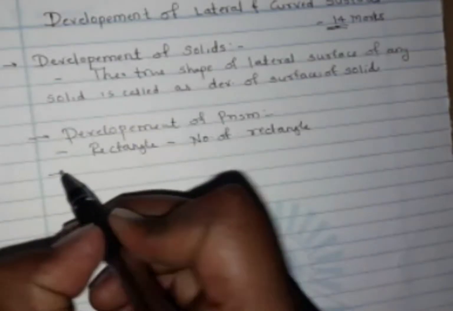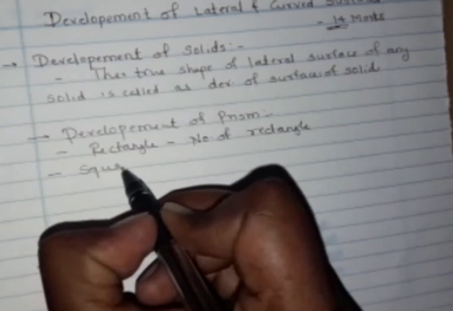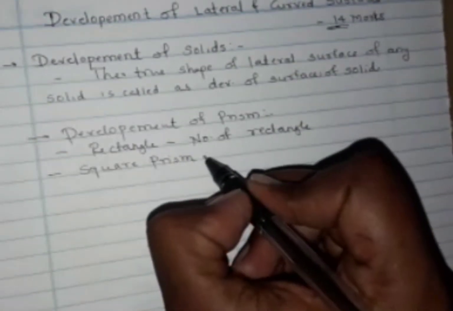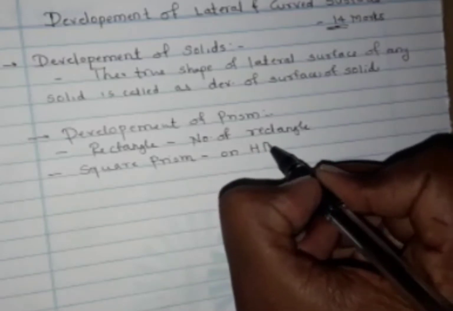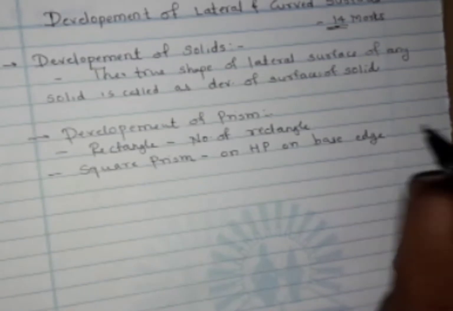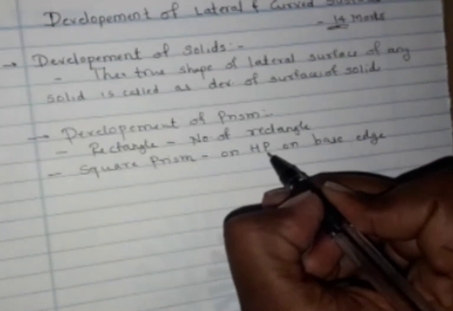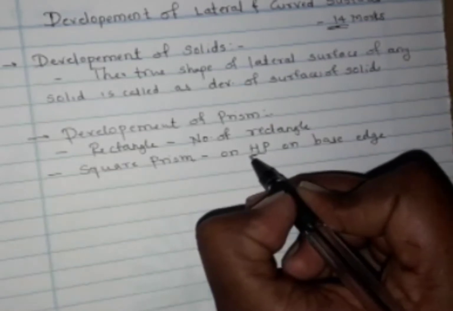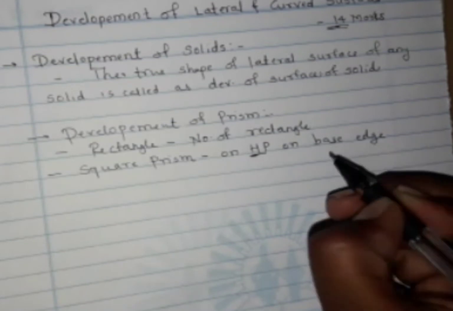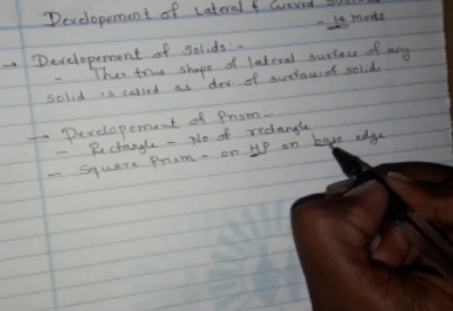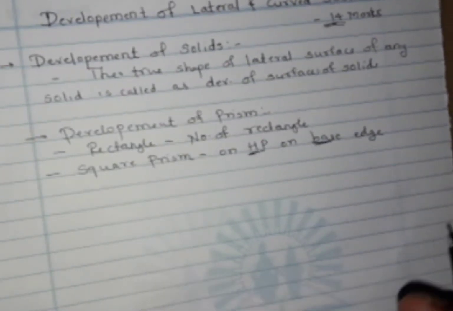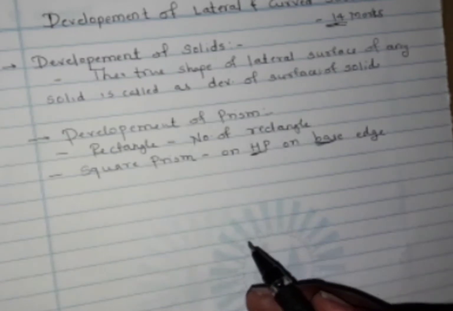So let us consider the square prism, which is resting on the HP on its base edge. As it is resting on the HP, the true shape of its base we will get in the top view, and since it is resting on the base edge, the base in the top view will be perpendicular to the XY. Now let us draw its front view and top view first of all.